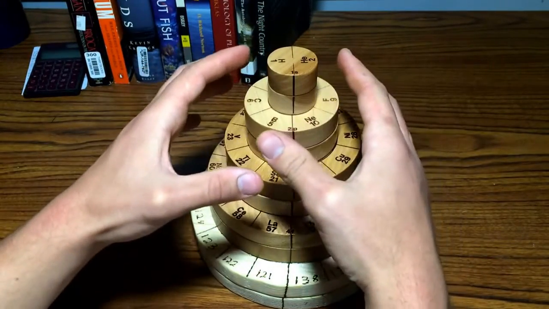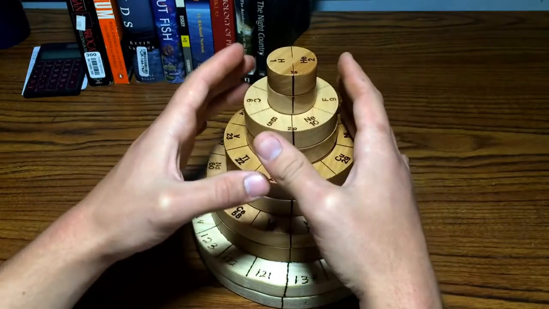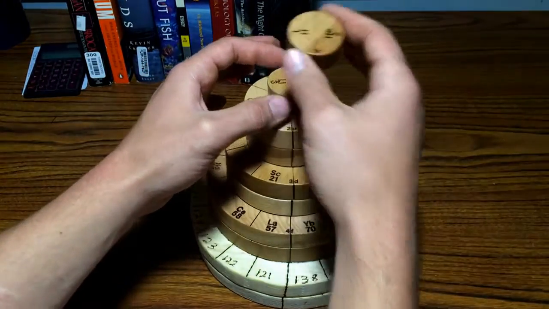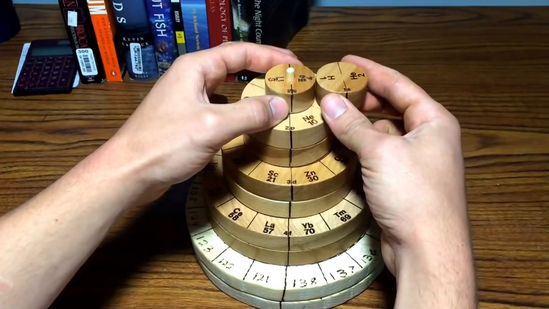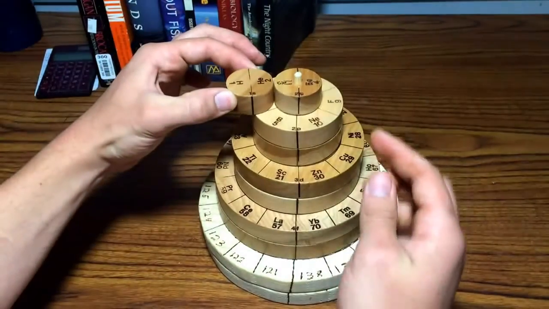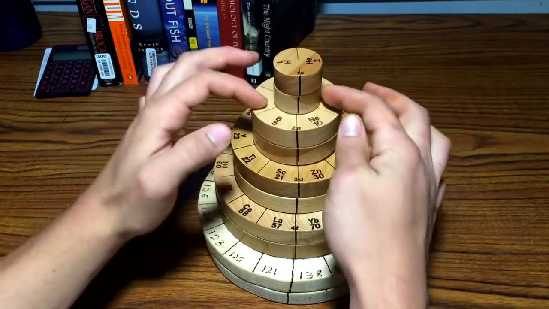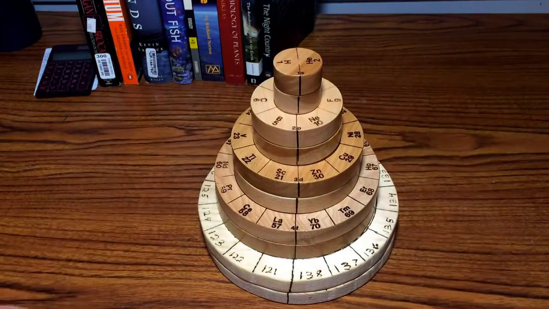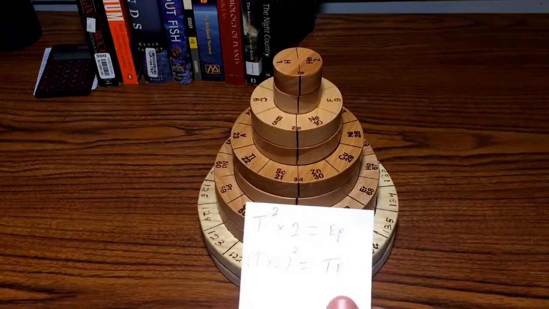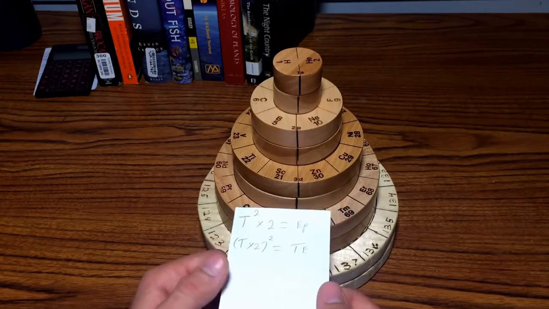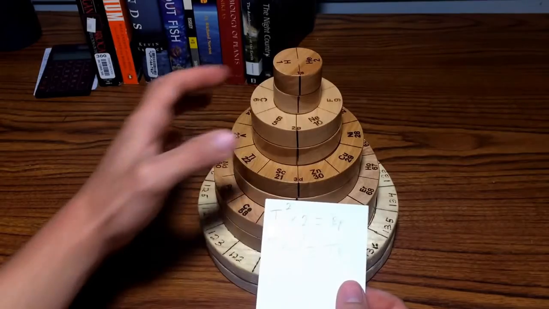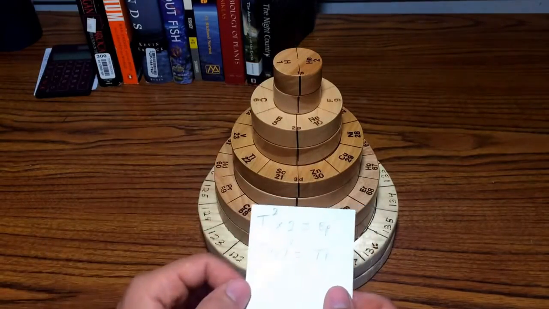And each of these disks, or each of the tiers, is increasing in size by the diameter of this top piece. So you can see it's increasing by 1 diameter each time for each one. And this is the formula that allows you to calculate how many elements are on each period or each tier.